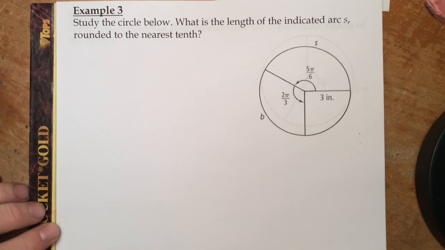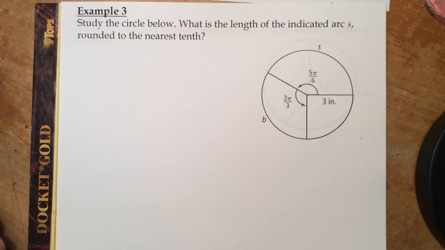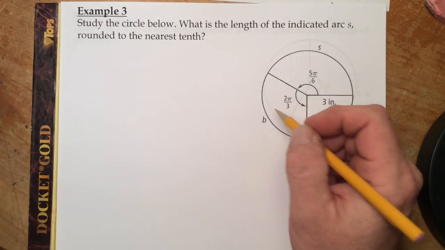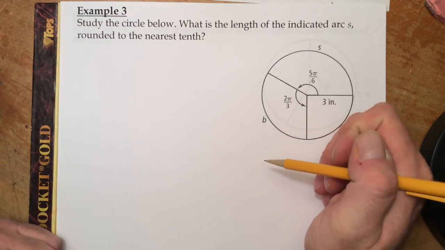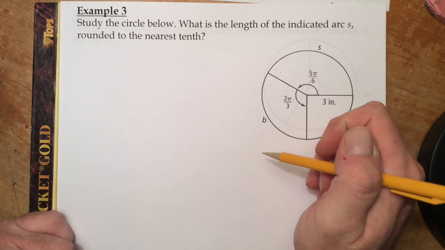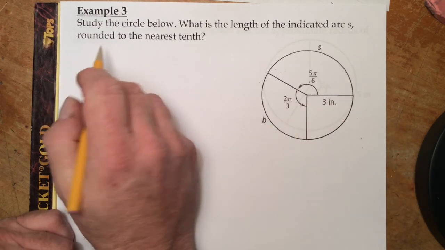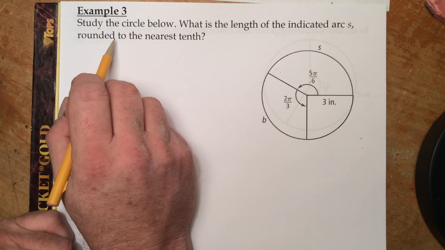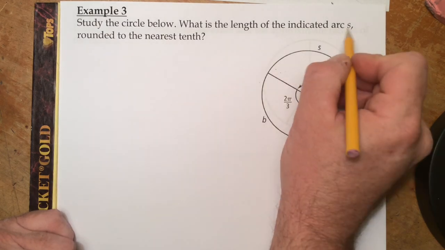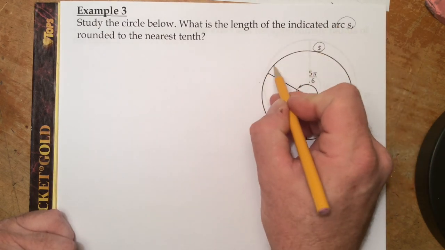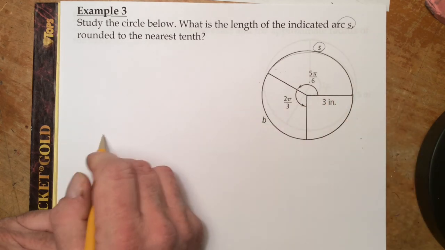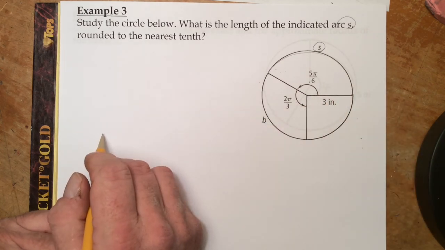Example 3. What if this time we're looking for the arc length itself? And they give us the measure of the central angle and the radius. We still use the same formula. This one says, study the circle below. What is the length of the indicated arc S? This one right here, from here to here, rounded to the nearest tenth.